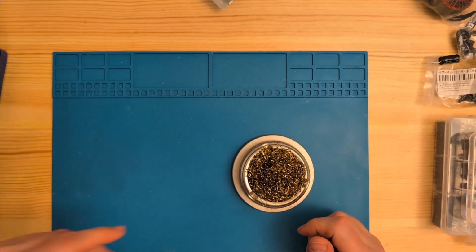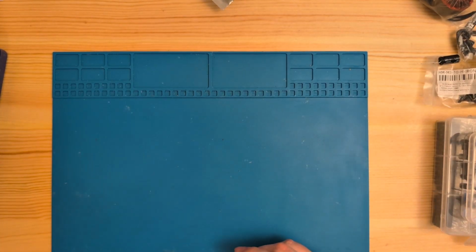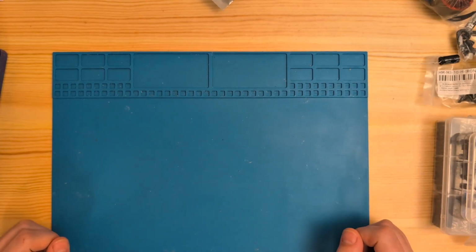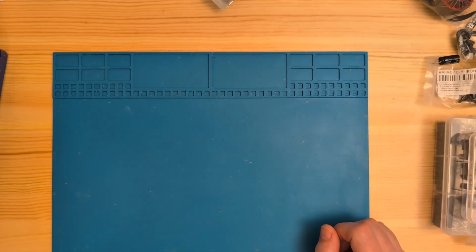I have a cable long enough, and everything should be placed in an area where I can reach it with no issues. So we discussed the soldering-related things that we need to have.